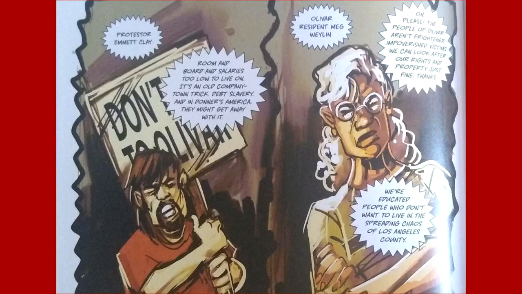Now this is critiqued within Butler's novel. Here we see this voiced by protester Emmett Clay, who says, "Room and board and salaries too low to live on. It's an old company town trick, debt slavery." Okay, so he views this intervention as itself a dystopian one, right? The KSF are coming in and they're promising a dream of a better world. They're promising change, security, freedom from chaos.